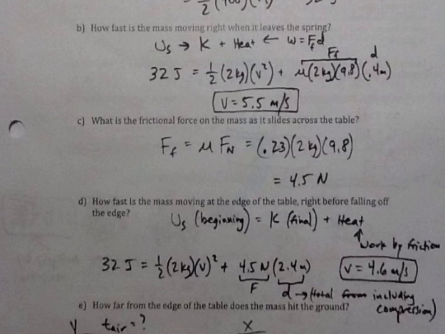Part C, pretty straightforward. What is the frictional force? In this case, frictional force is constant throughout. The force depends on the coefficient of friction and normal force. And we actually already technically solved for it in Part B, but we're just isolating it now. So the force of friction comes out to be 4.5 newtons.